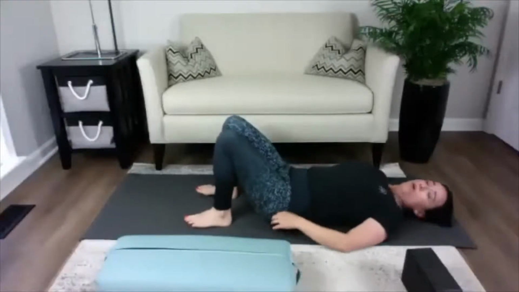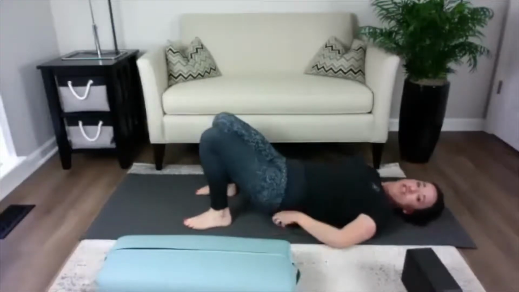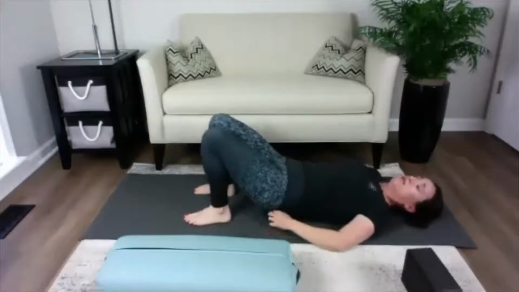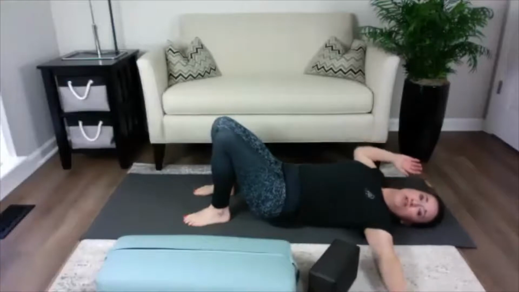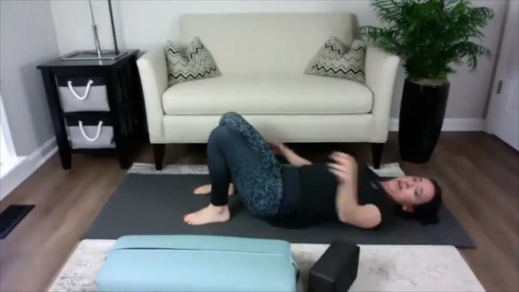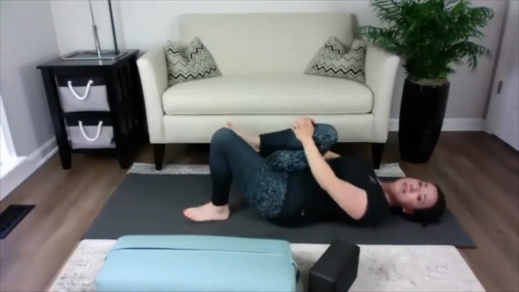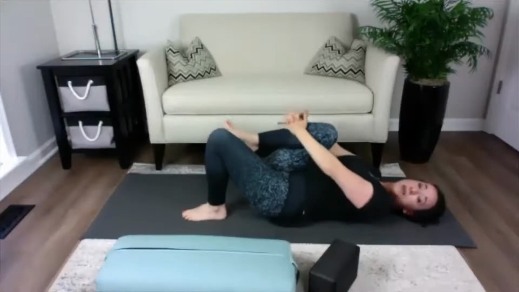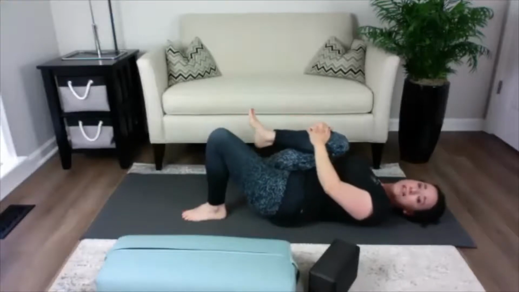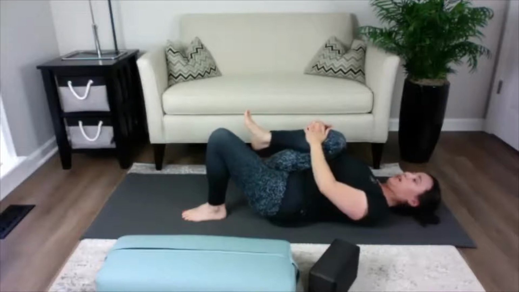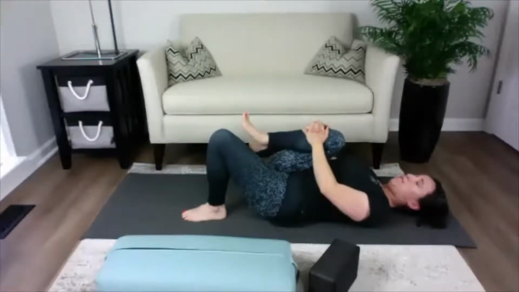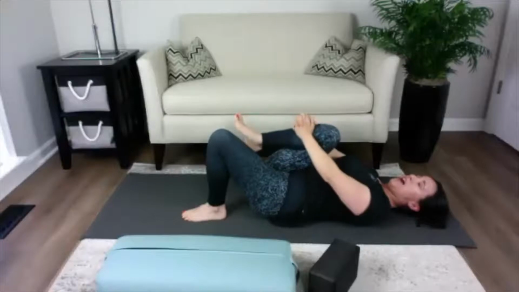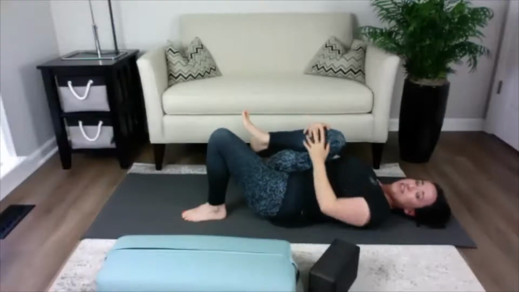All right, once you're in this position, check in that you feel like you're in the center of your bolster. Lengthen your neck and settle your chin. And once you've done that, take your right knee to your chest. Take a nice deep inhale, and as you exhale, pull your knee nice and deep into your chest. Lengthen your neck and settle your chin. One more time, nice deep inhale. Exhale, pull that knee into your chest.